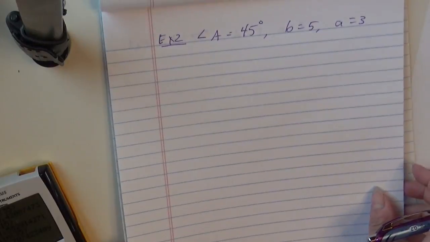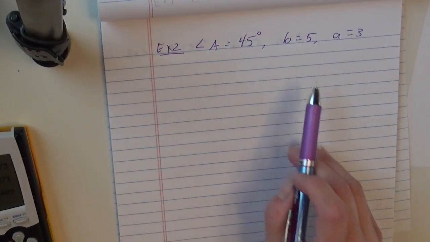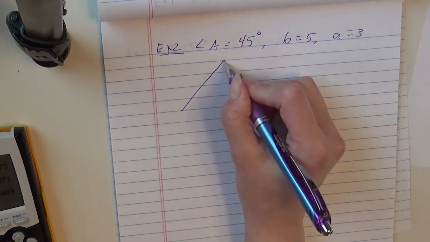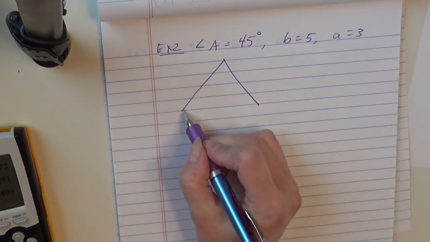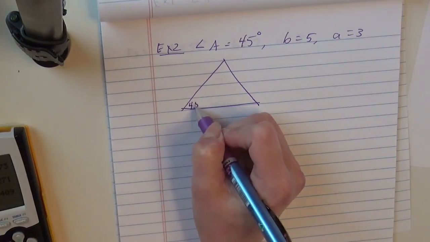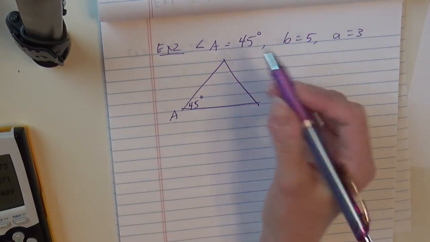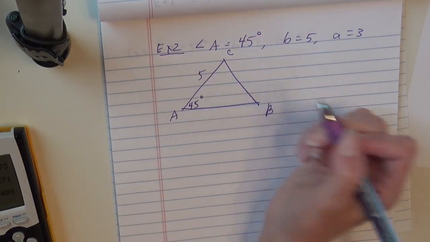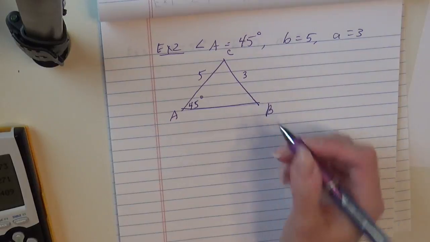Example 2, we're given angle A is 45 degrees, side B is 5, and side A is 3. So I'm just going to draw my triangle again. I'm just going to assume it's got this shape just so I can get my information in there to look at it. So there's 45 degrees for angle A. Side B is length 5. Side A is length 3.